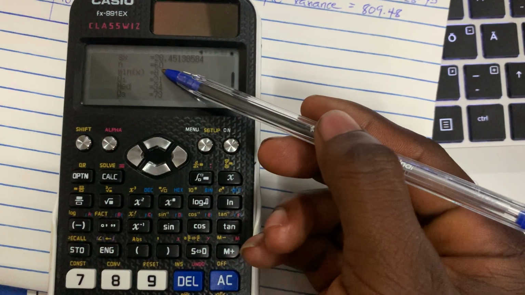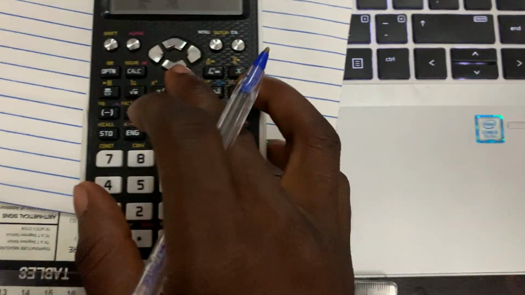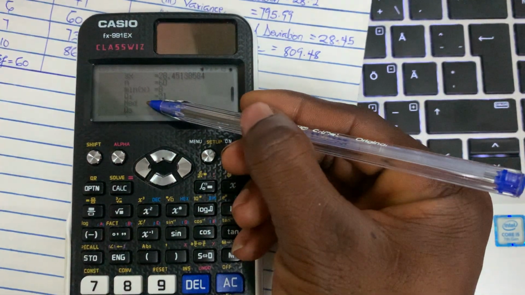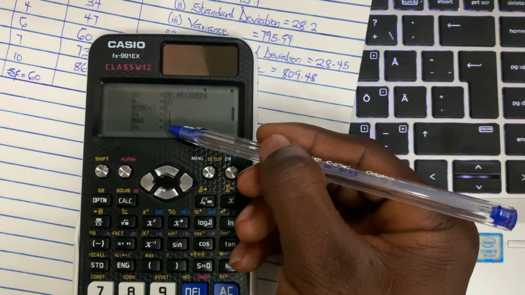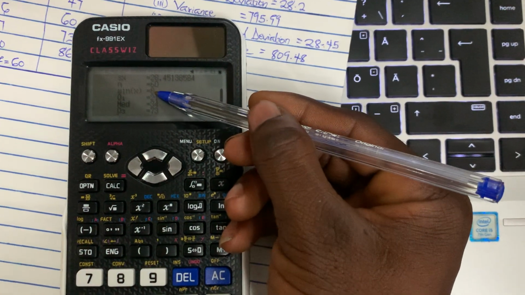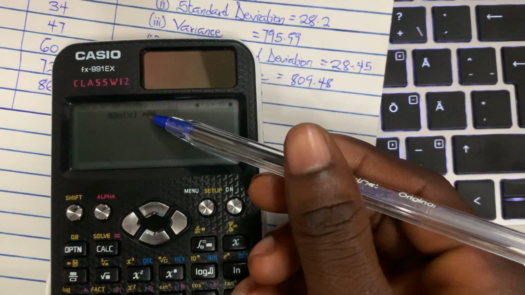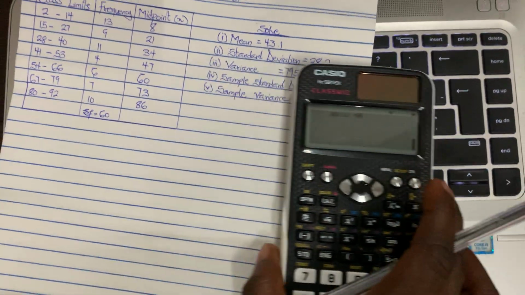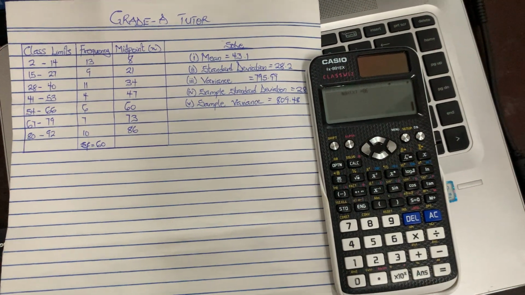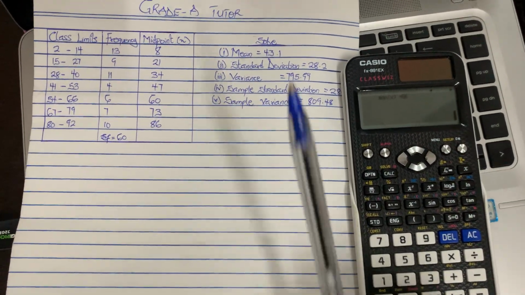The n here is the total frequency, which is 60. You can see here sigma f is 60, right? And so you have the median, you have the third quartile, you have the first quartile, right? Then you have the minimum value. If you still press down, you have the maximum value, right? So on this note, we are done with how to use the calculator to calculate the mean, standard deviation, variance, sample standard deviation, and sample variance.